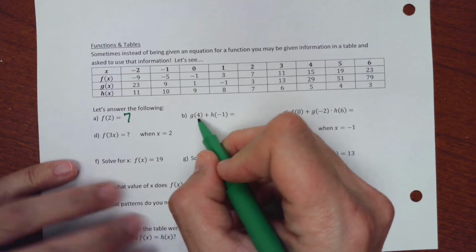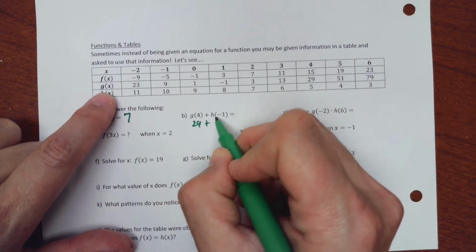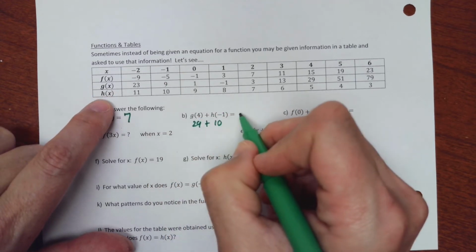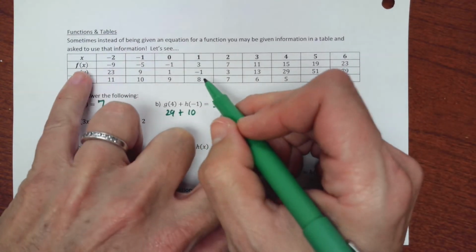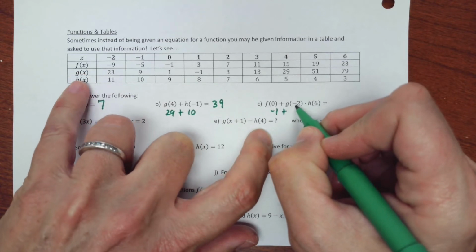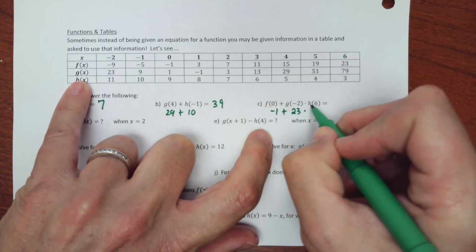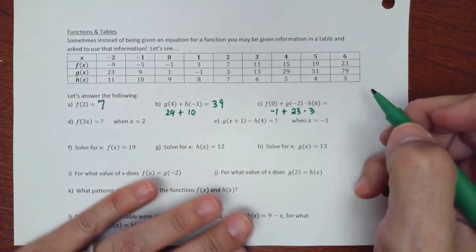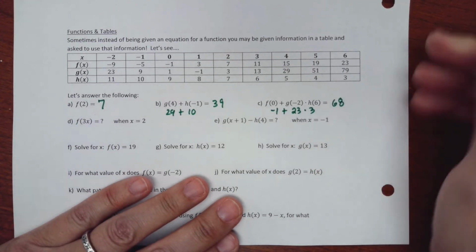So g of 4. G of 4 is 29, plus h of negative 1. So h of negative 1 is 10. So that's 39. F of 0. So f of 0 is negative 1 plus g of negative 2. So g of negative 2 is 23, times h of 6. h of 6 is 3. So 23 times 3 is 69. 69 plus negative 1 is 68.